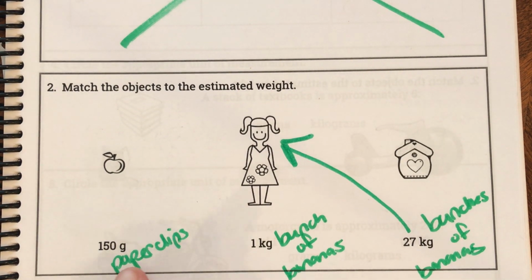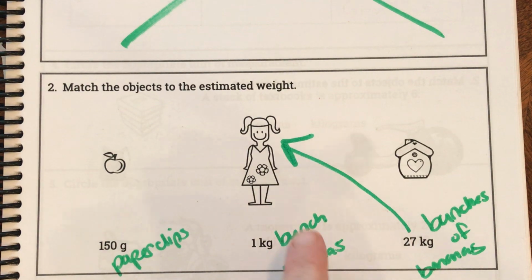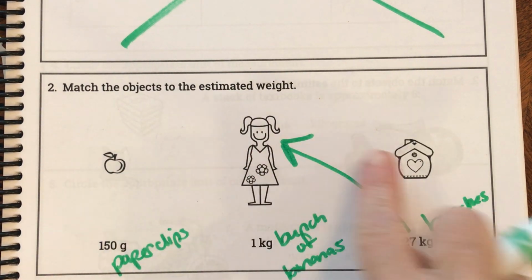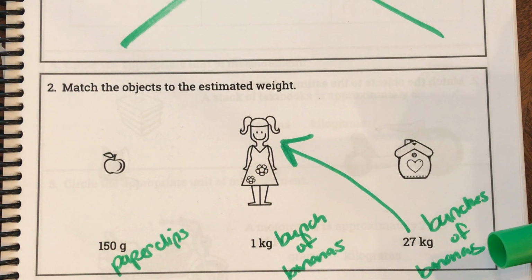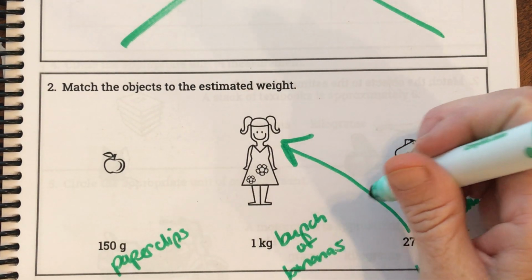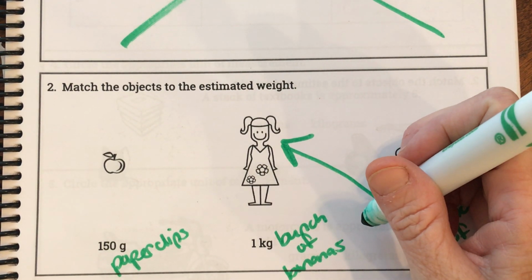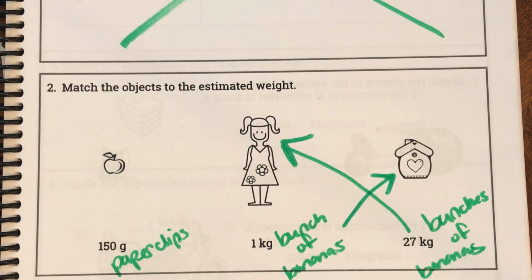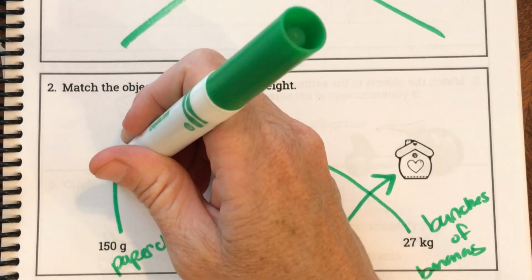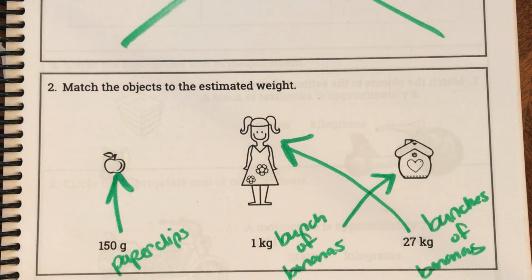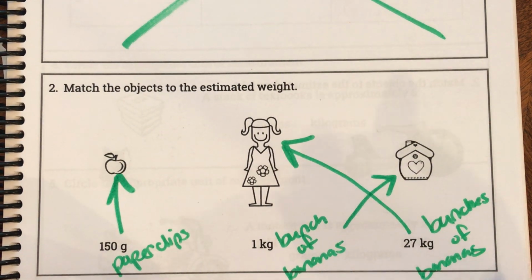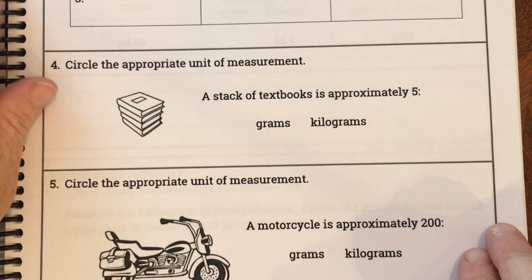Okay, then we have these 2 measurements, which this one weighs the next. So what do you think would weigh more, an apple or a birdhouse? I'm thinking a birdhouse weighs more, which means that I think the apple weighs about the same as 150 paper clips.